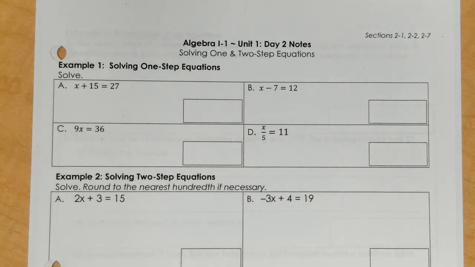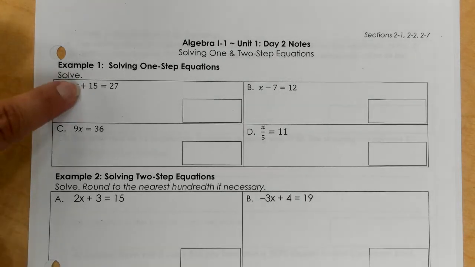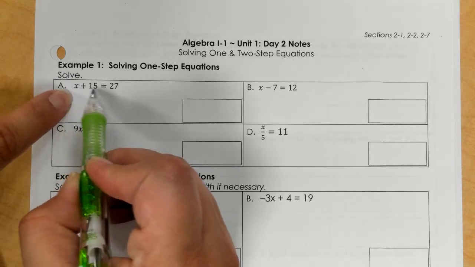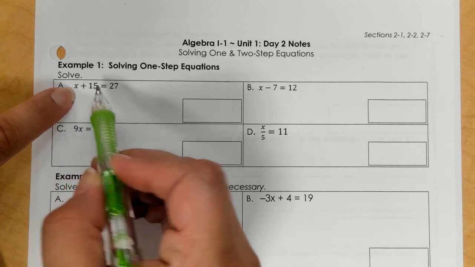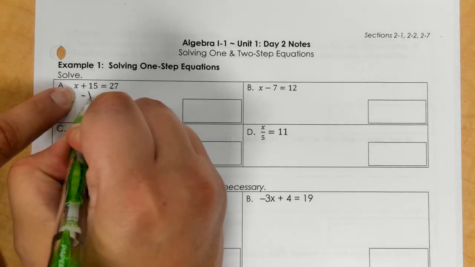For Algebra 1, Unit 1, Day 2, we're solving 1- and 2-step equations. So the big idea is inverse operation, also opposite terms. So in this first one here, if I see I have a plus 15, which is your x, this is your expression, x plus 15, I want to get rid of that 15 by doing the opposite, subtracting it.